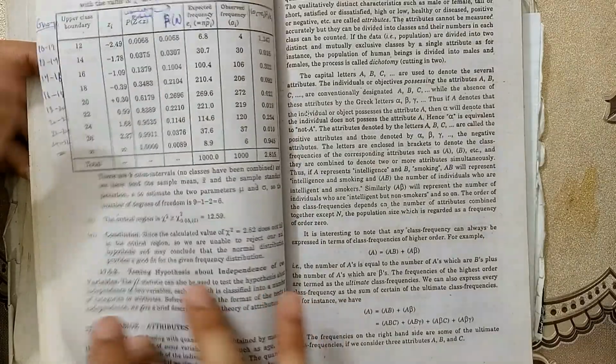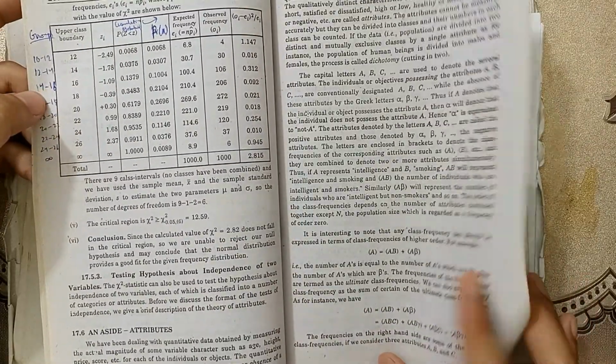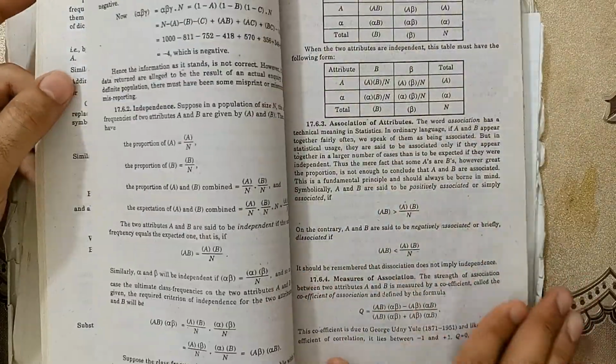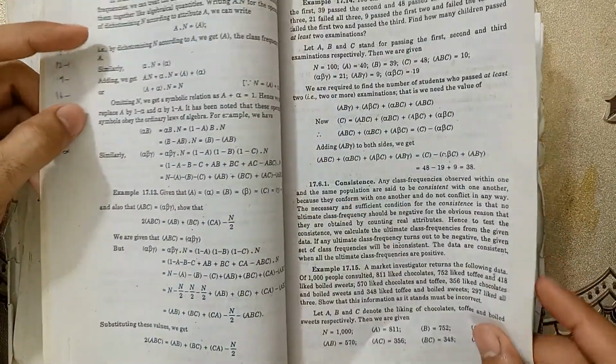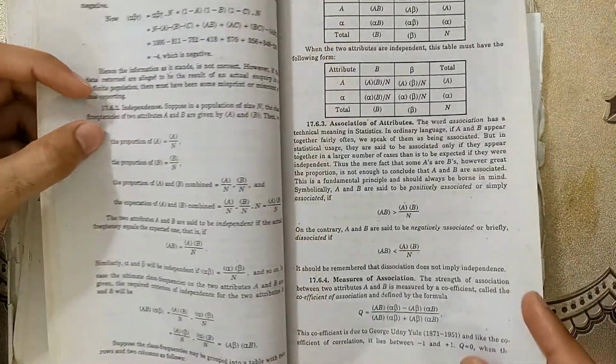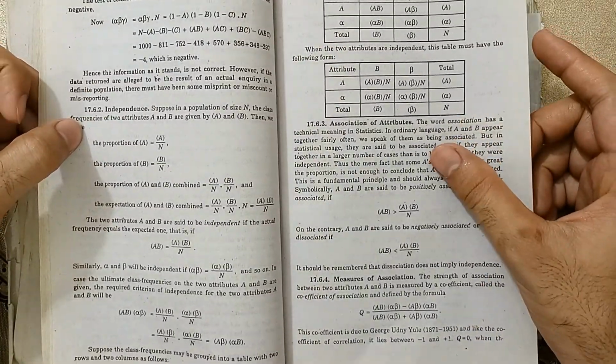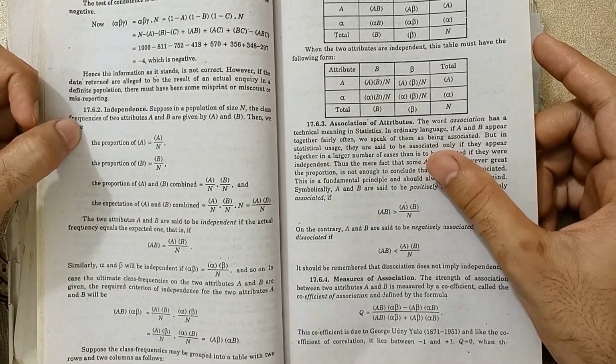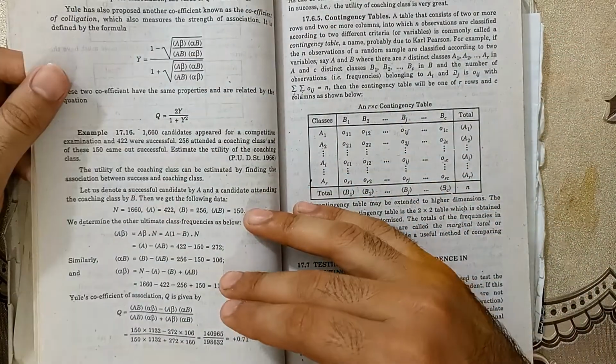Fit for normal is very important, goodness of fit. And next step is here. Now the association topic is very important for exams of BSc Part 2. Its definitions and formulas are very important.